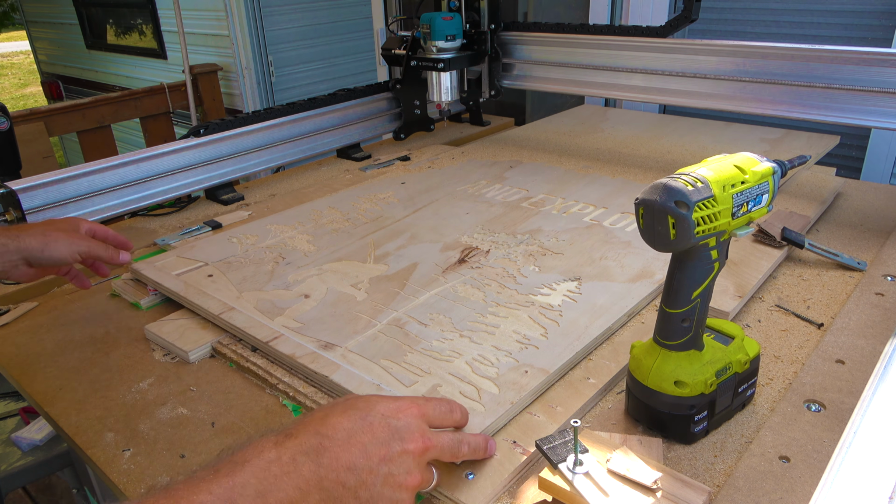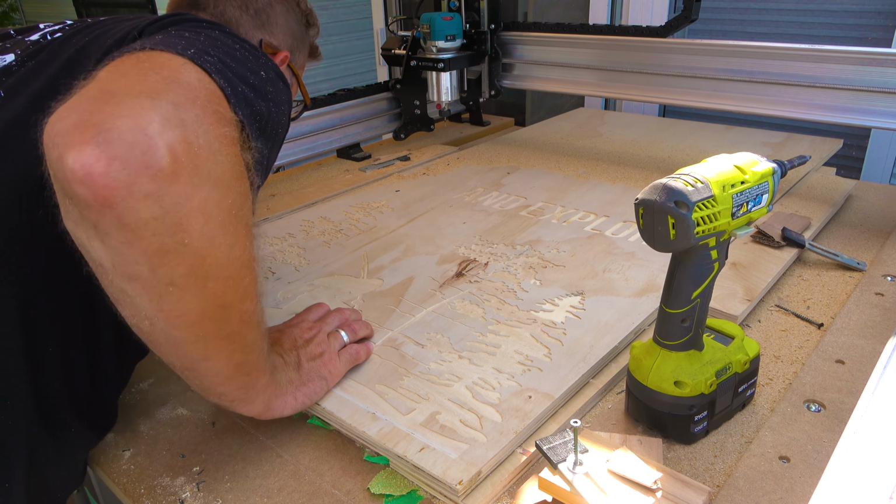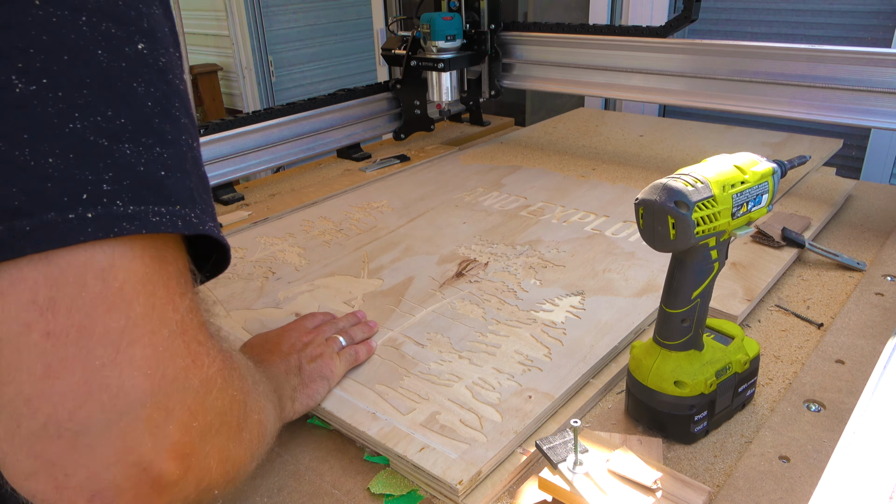So right here, you'll see me pull it forward. I blow out the sawdust to make sure there's nothing that's going to get in the way. And then I will continue to slide the board all the way down, and I'm using that as a guide.